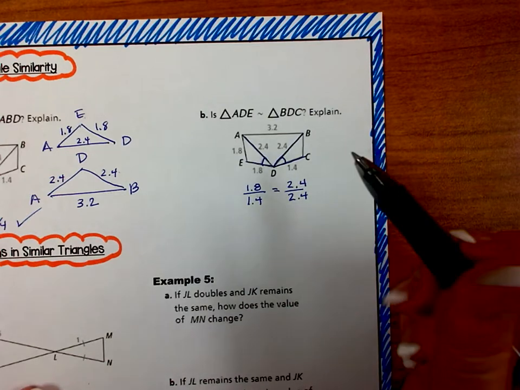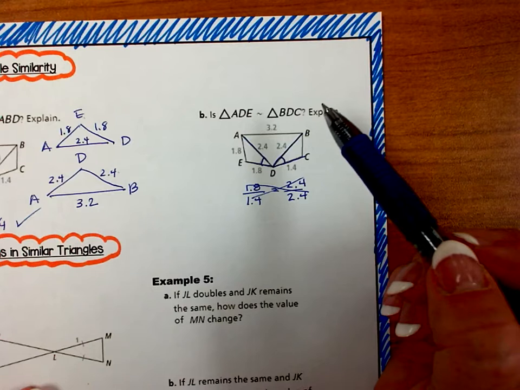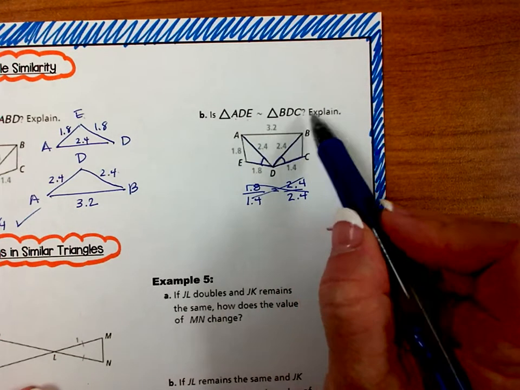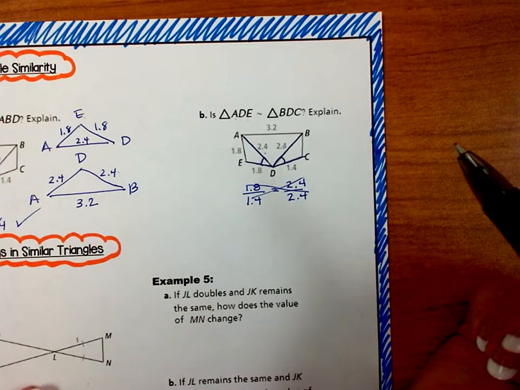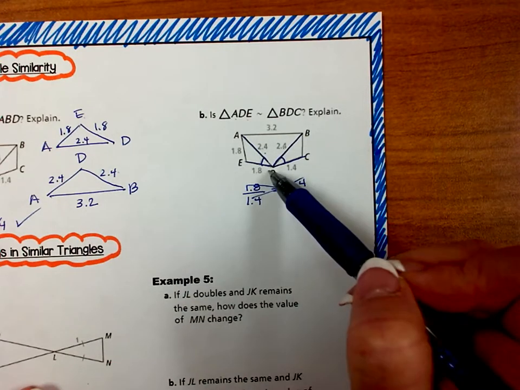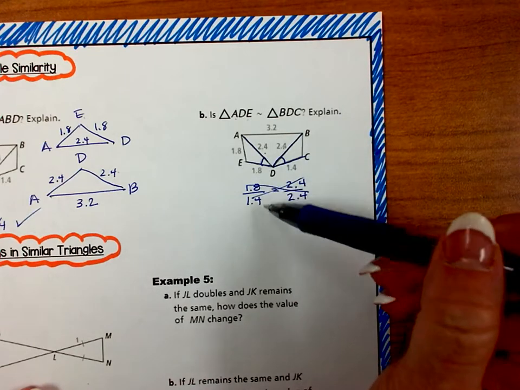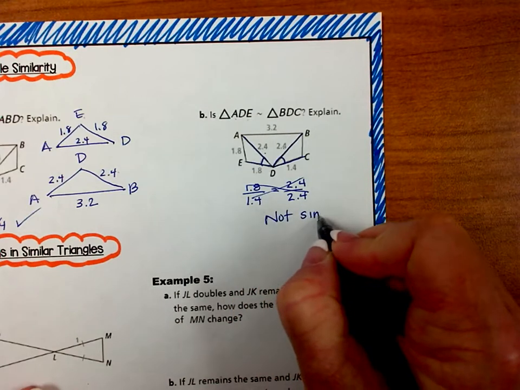So that's going by how it looks. So let's fall back on what we have here. So AD over BD, nope, still going to be 2.4 over 2.4, and then DE over DC is going to be 1.8 over 1.4. So this one is not similar.